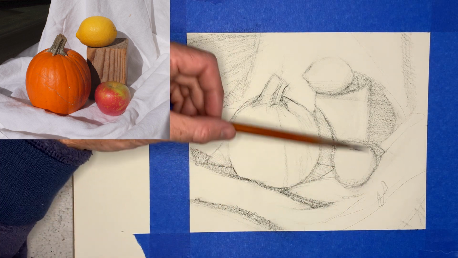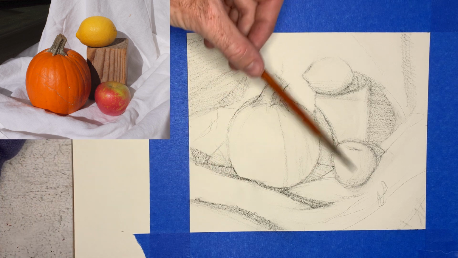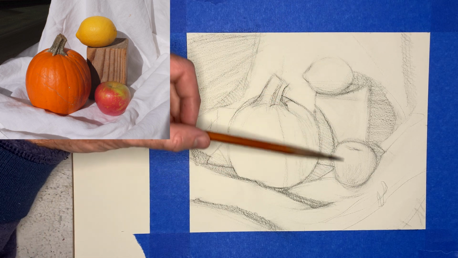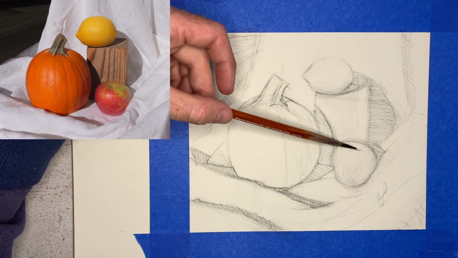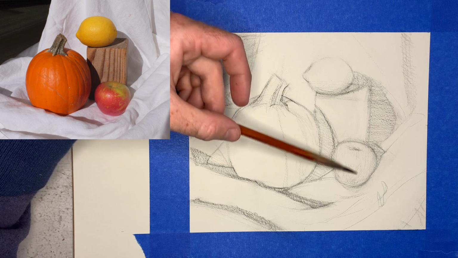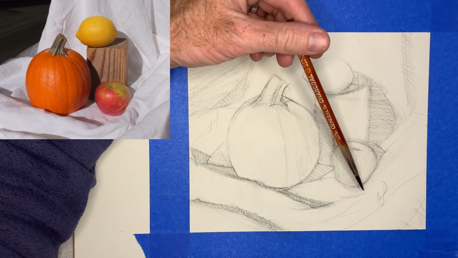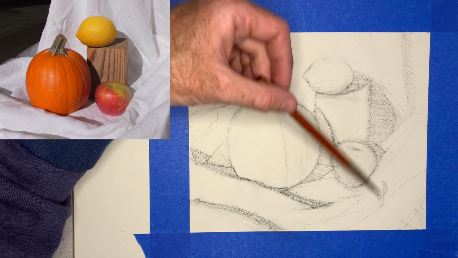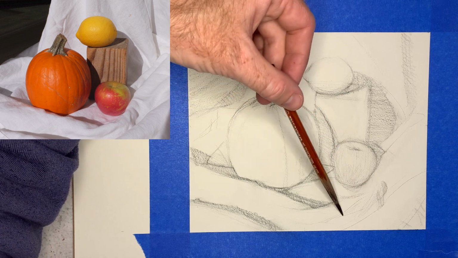You can't see that in this video, how often I'm stepping away and trying to zoom out, look at the big picture. We call it looking at the big picture. It's actually making the picture smaller.